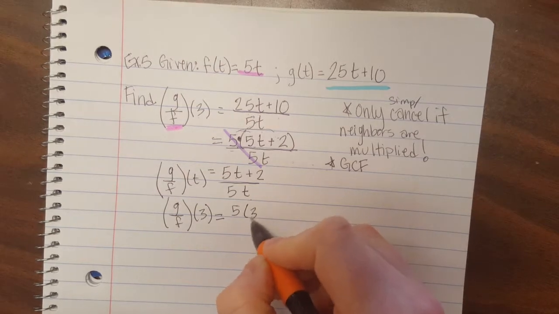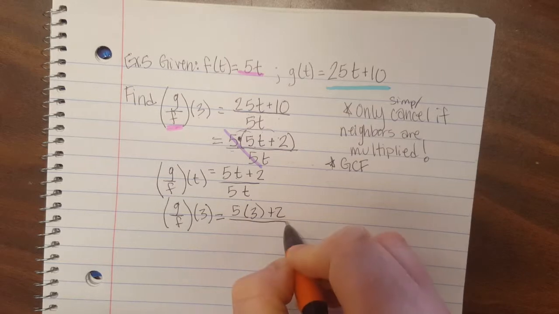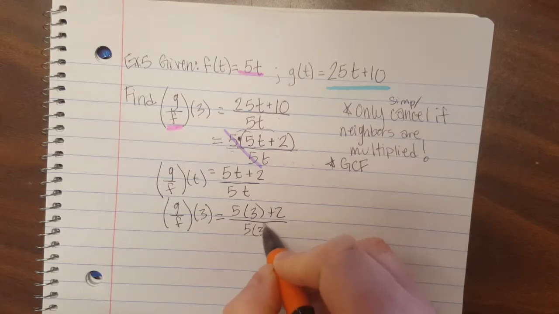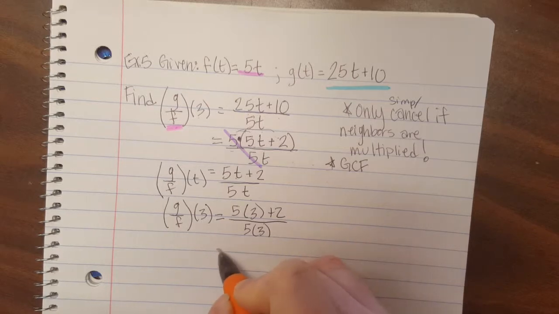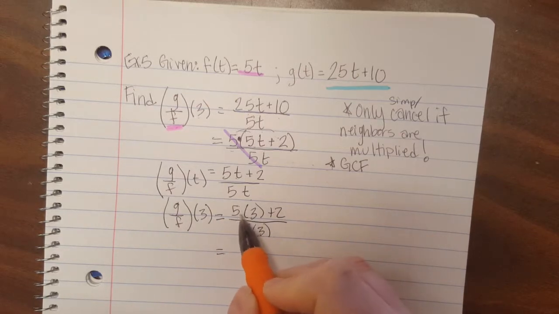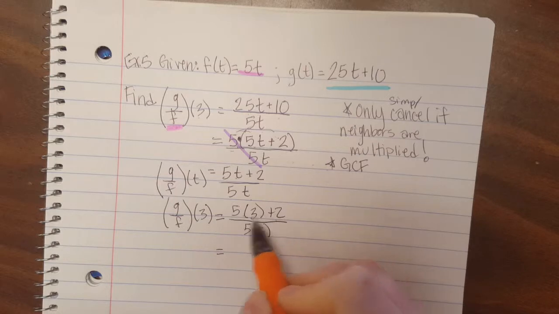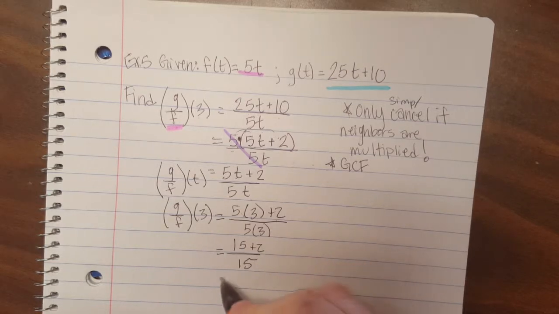So 5 parenthesis 3 plus 2, over 5 parenthesis 3. Okay, let's simplify. We need to simplify the numerator first. I have multiplication and addition, so please excuse my dear Aunt Sally. Multiplication comes first. 15 plus 2 over 15. Finish adding. I have 17 over 15.